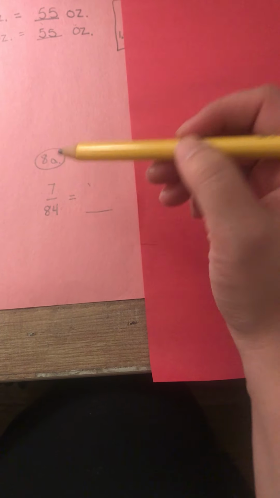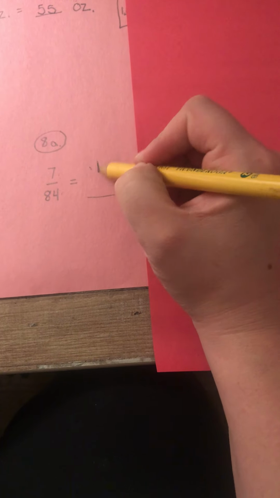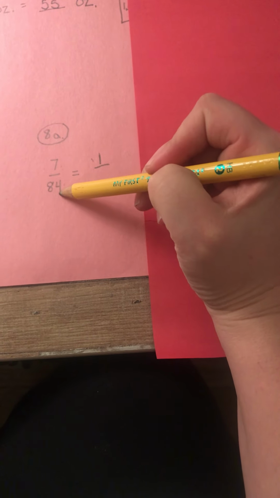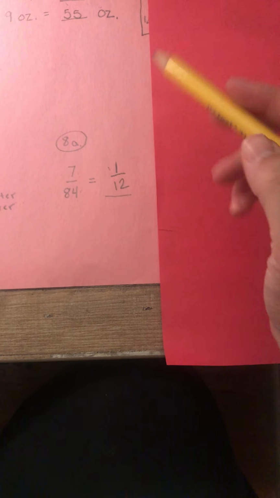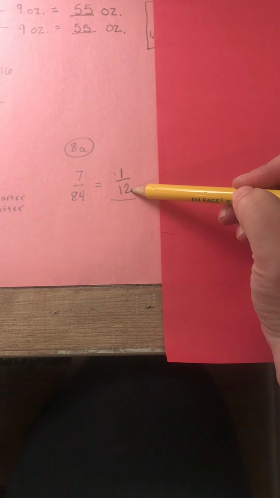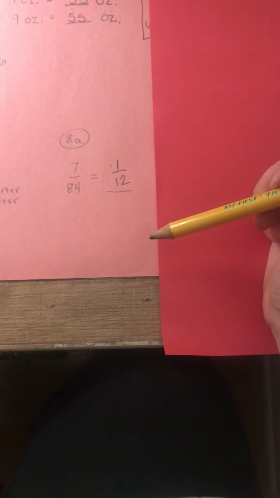So 7 divided by 7 is 1. 84 divided by 7 is 12. So our answer is 1/12. That's reduced as low as it can go.